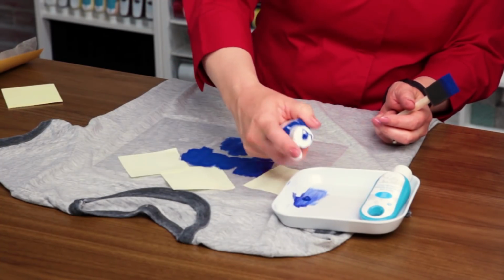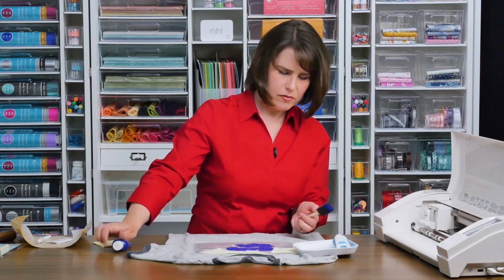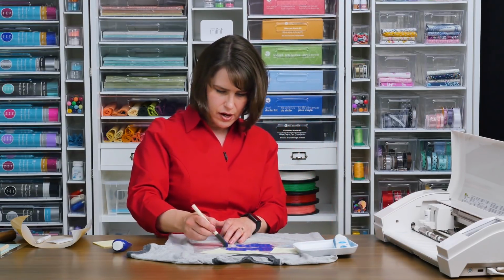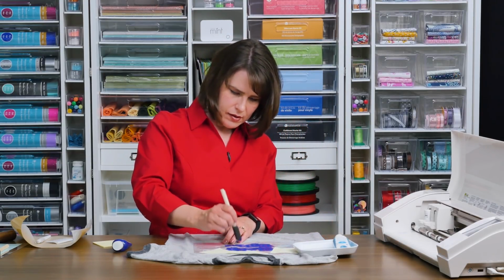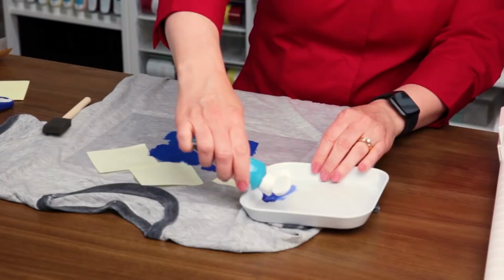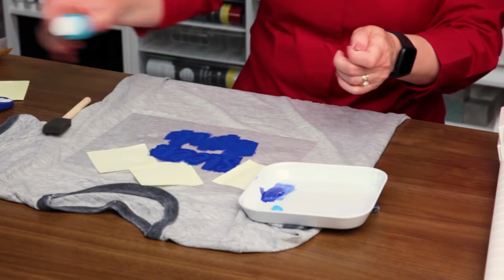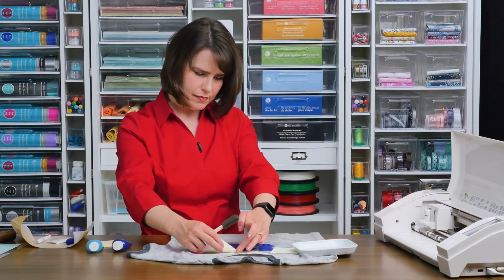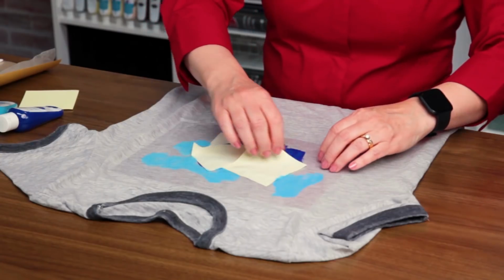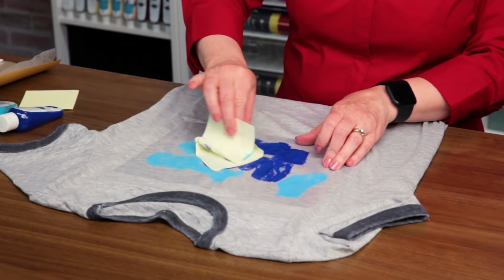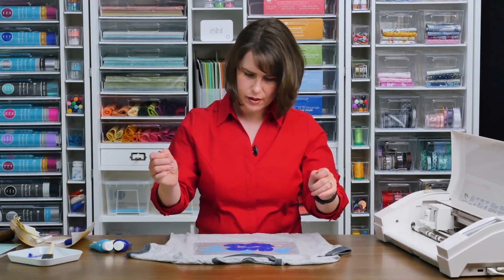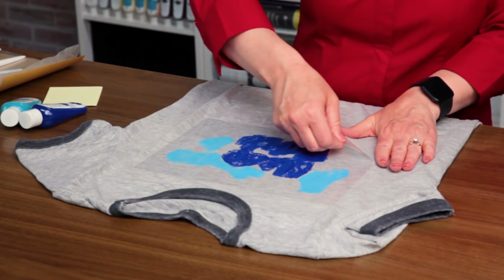I'm just using these colors as they are from the bottle, but if you mix a custom color, you're going to want to make sure you mix up enough for your entire design. Now I'll add my second color. Okay, and then you'll want to let this dry, get mostly dry before you peel off the stencil mask, but I think I'm probably close enough. I'm going to go ahead and take it off.